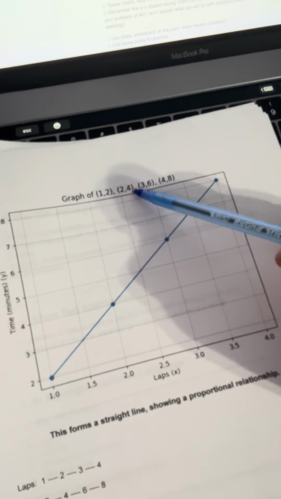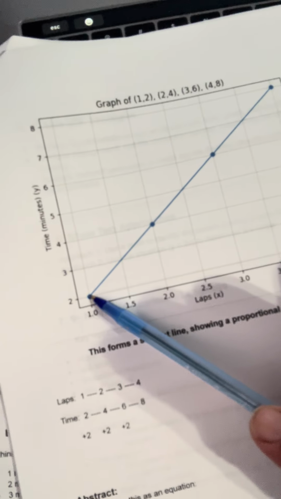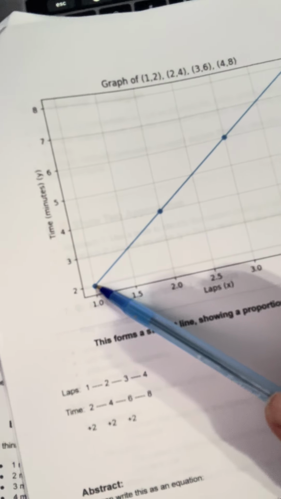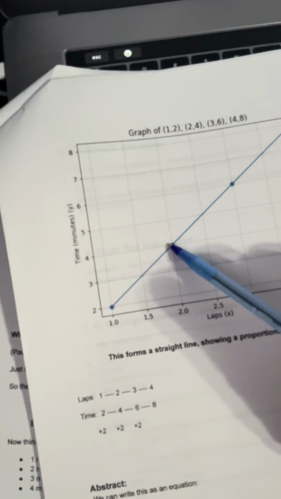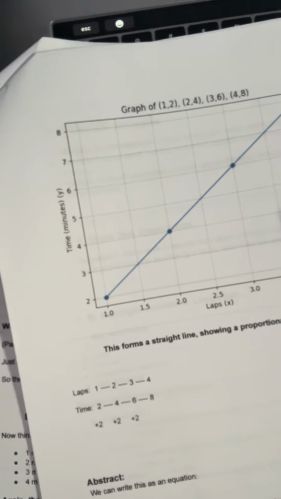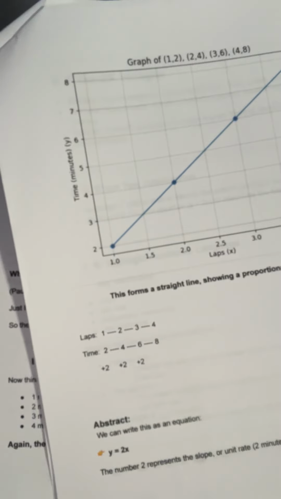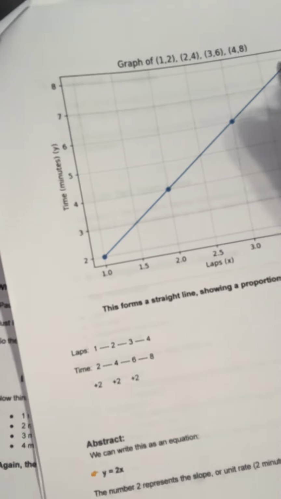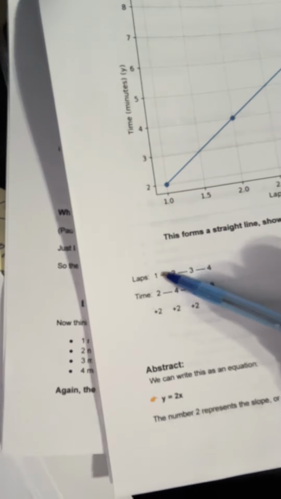So when we plot it onto a number graph, for every 1 lap is 2 minutes, 2 laps is 4 minutes, 3 laps is 6 minutes, 4 laps is 8 minutes. We plot our first one for 2 minutes, 2 laps, 4 minutes, 3 laps, 6 minutes, 4 laps, 8 minutes. And this forms a straight line which shows a proportional relationship. You guys see the straight line is showing? All right, so for every 1 lap, it goes up 2, and so forth.